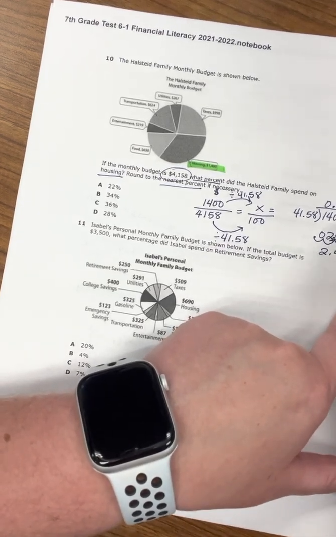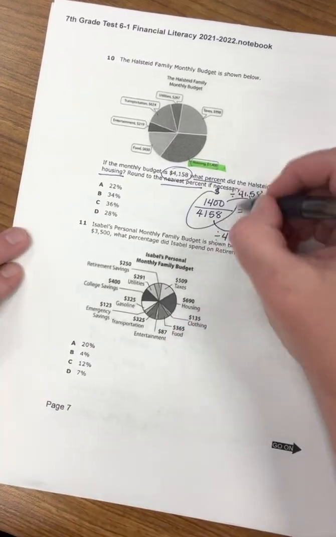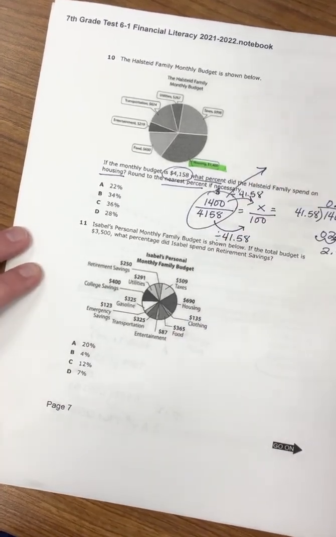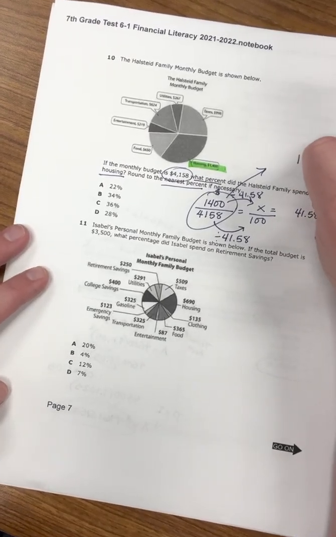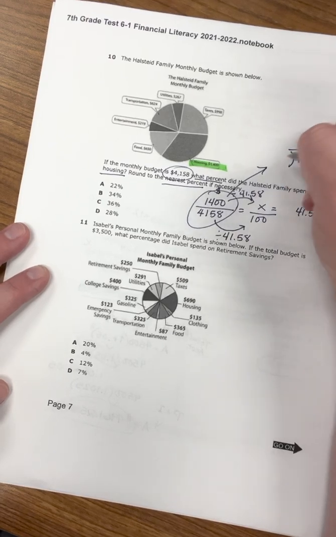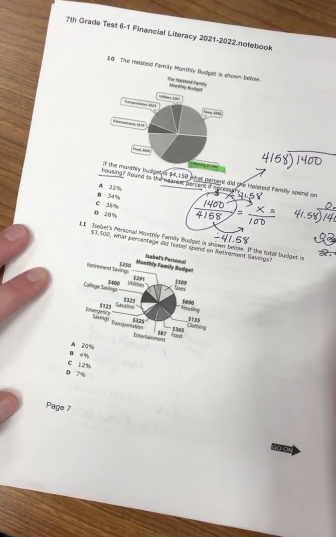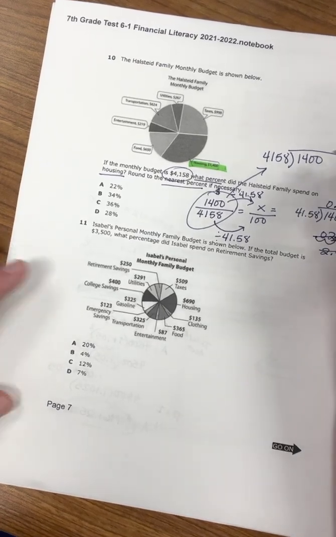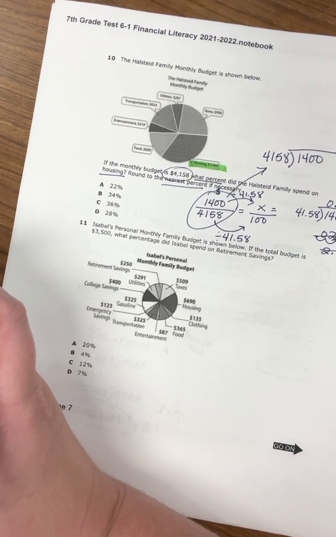Okay, let's go back and redo that calculation. When I divide, let's try to do it a different way. I'm going to divide this top in, bottom out. 1,400 divided by 4,158. I would get a decimal value again, 1,400.